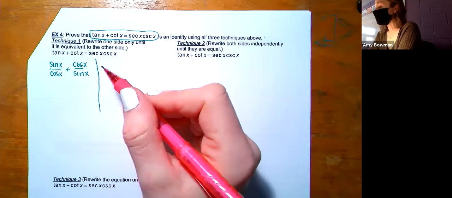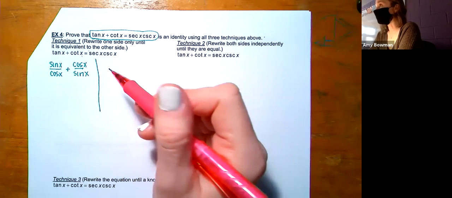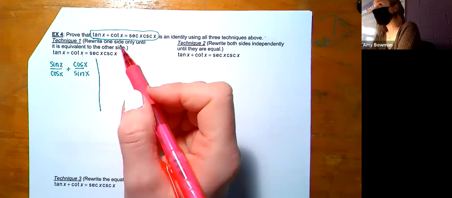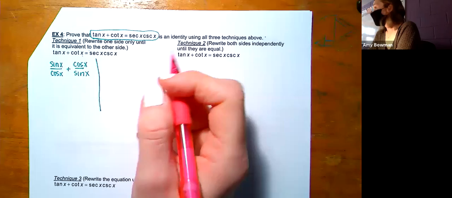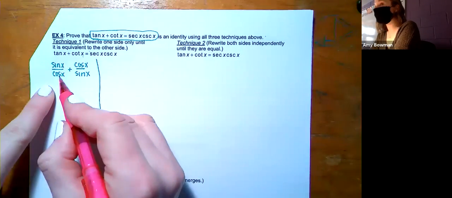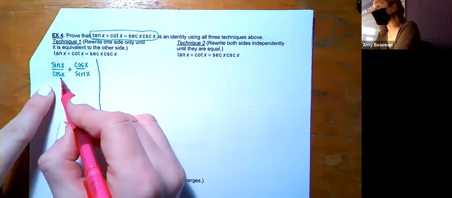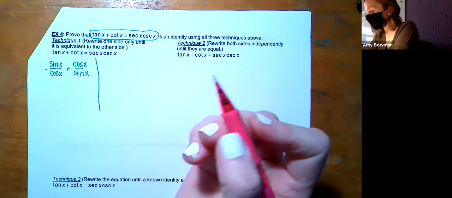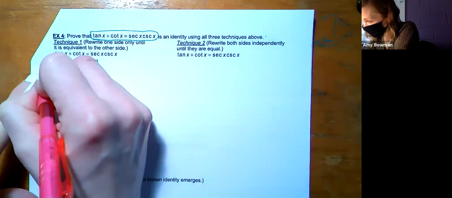I need a common denominator. So I'm going to write all of this as a single denominator. What's the common denominator? Cosine times sine. Yeah, so this first function, I want to have a denominator of cosine times sine. So what do I multiply top and bottom by? Sine of x. So times sine of x here.